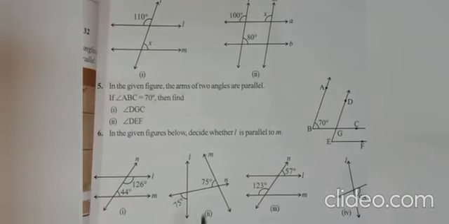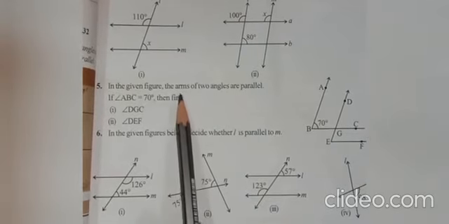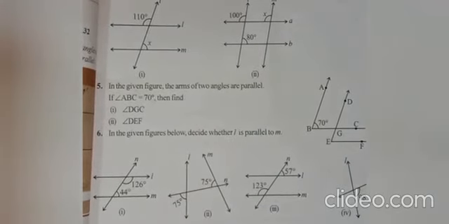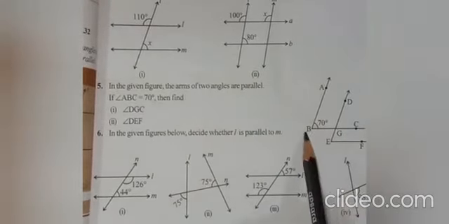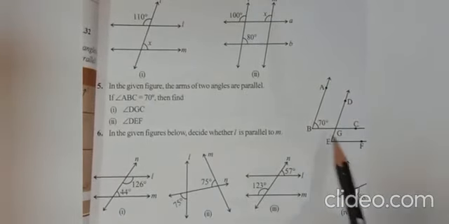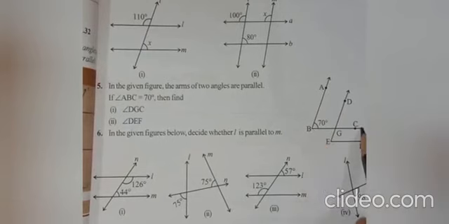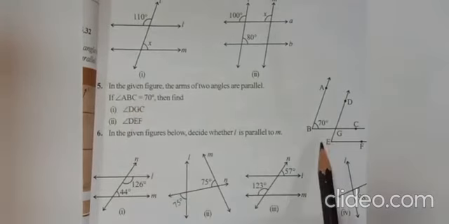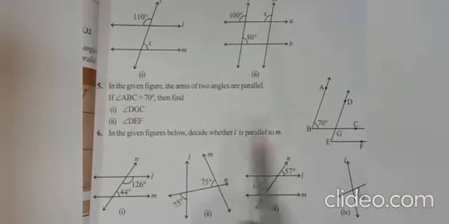Question number 5. In the figure, the arms of two angles are parallel. Two angles are given here, ABC and DEF. The arms BC and EF are parallel to each other. If angle ABC is 70 degrees, which is already given, then find angle DGC.